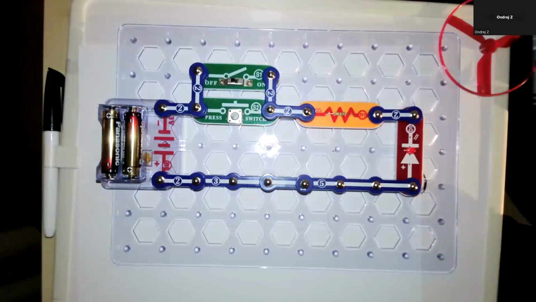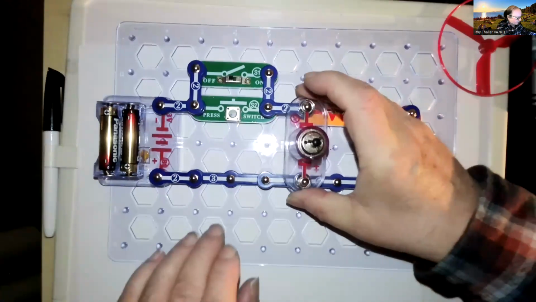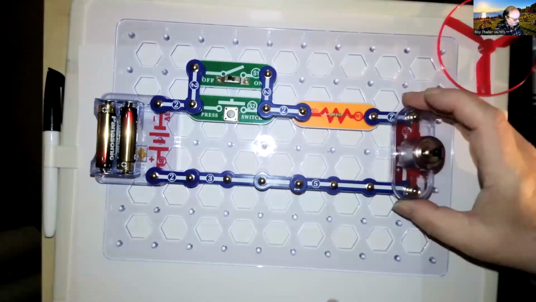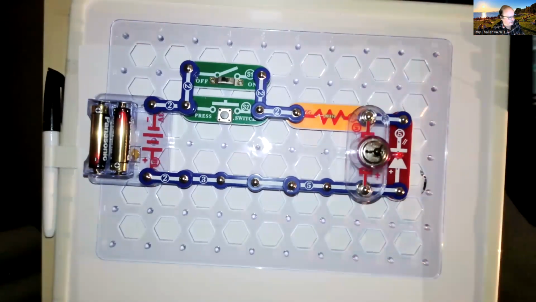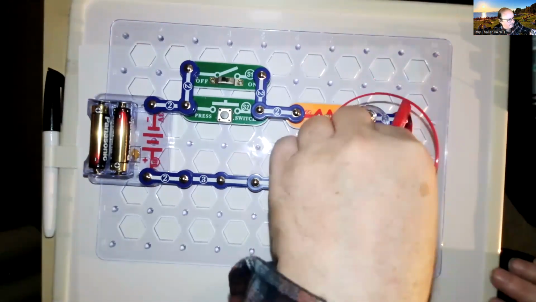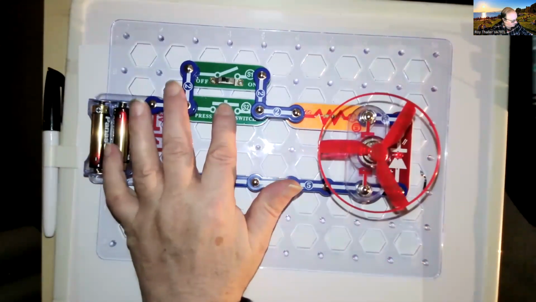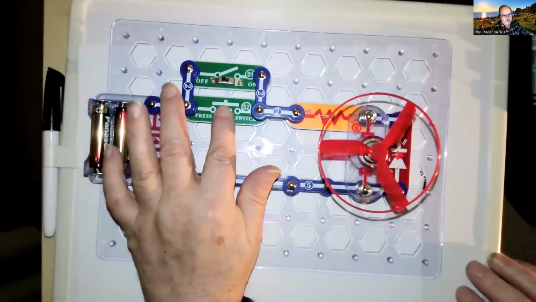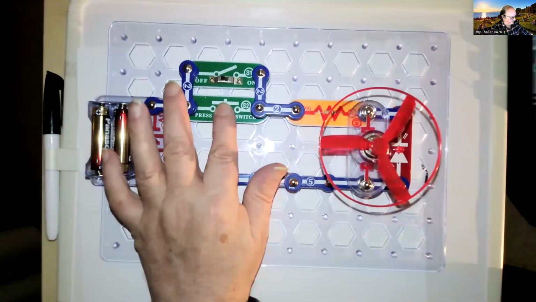But the interesting thing is, I put the motor here and it runs. But if I put the motor here, right here, and Richard, you can't answer the question, how come the motor doesn't run, and how come the light doesn't turn on when I put it here? We'll explore this further on as we get to it.